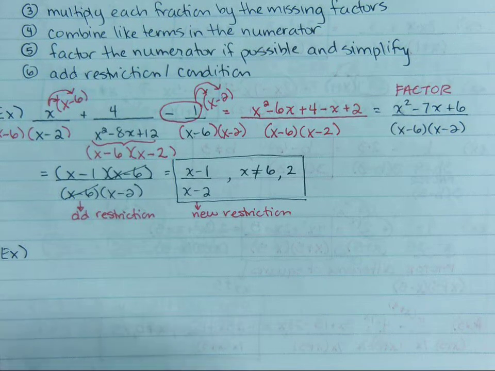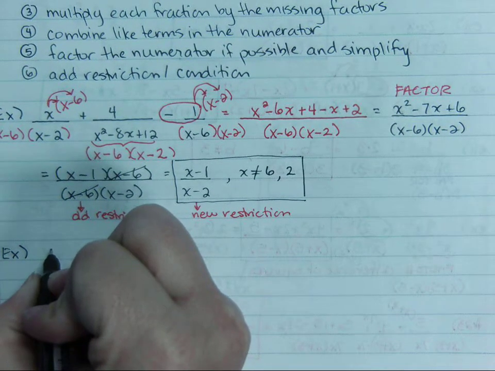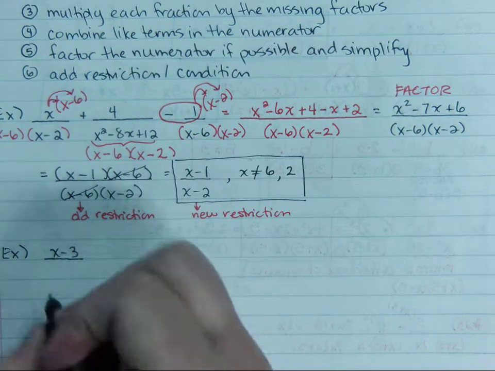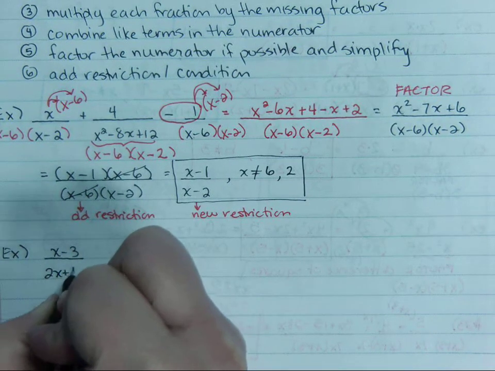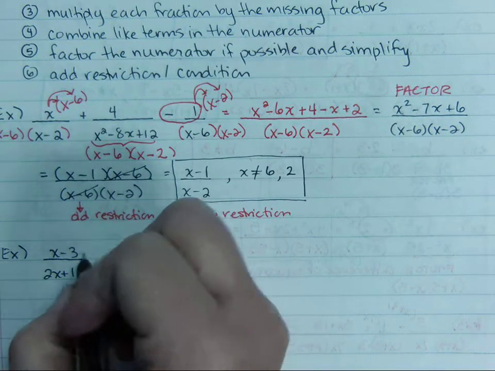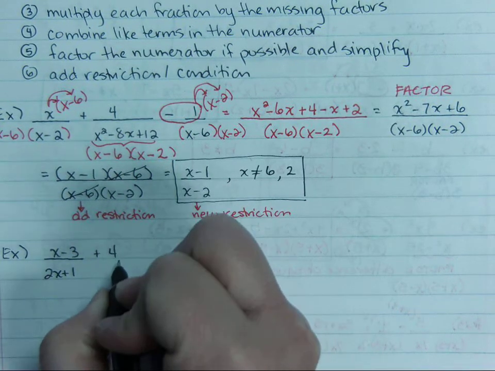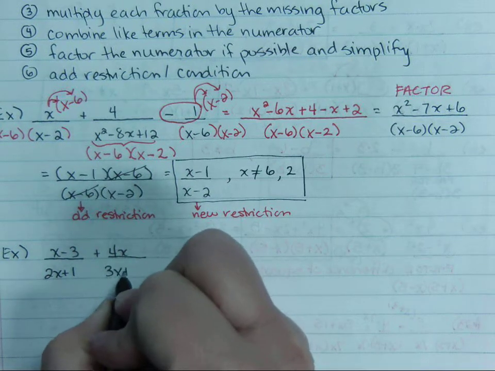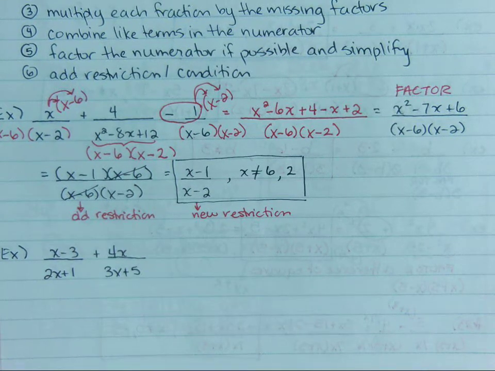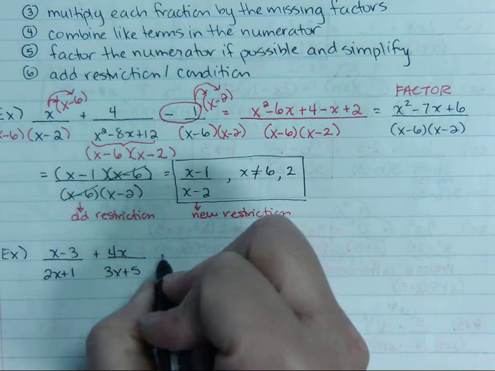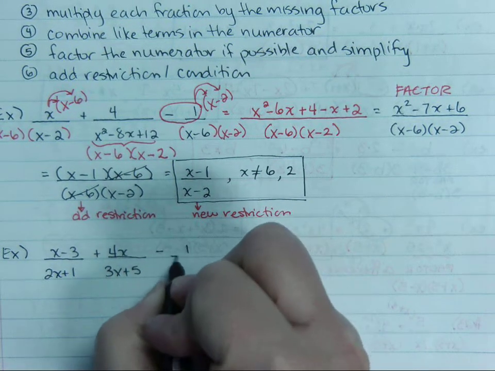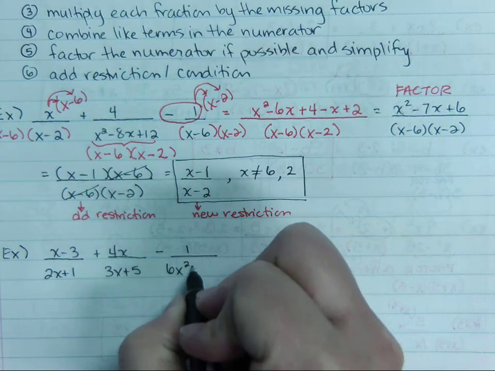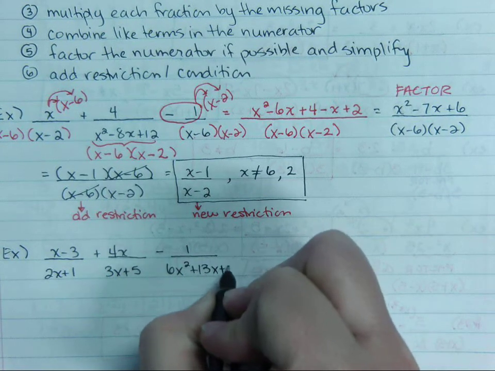I feel like I want to do something different. Okay, so let's do this. Let's do x minus 3 over 2x plus 1. And then I'm going to add 4x over 3x plus 5. And then I think I'm going to subtract off 1 over 6x squared plus 13x plus 5.